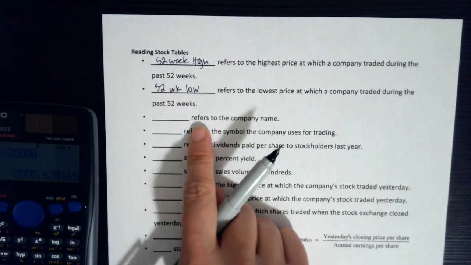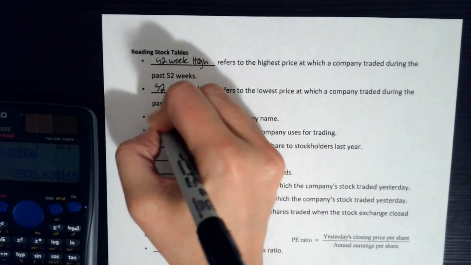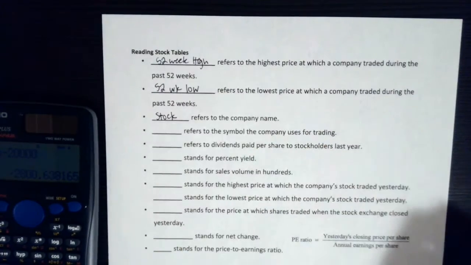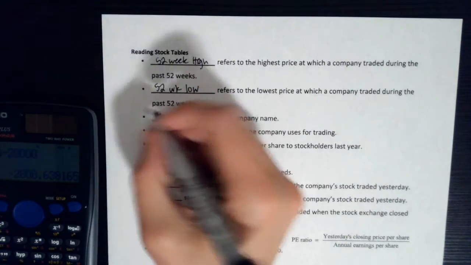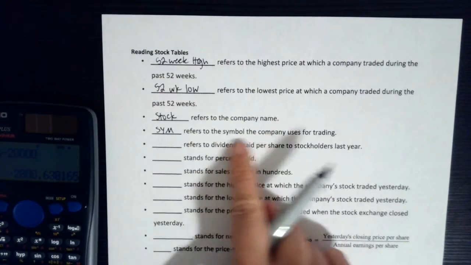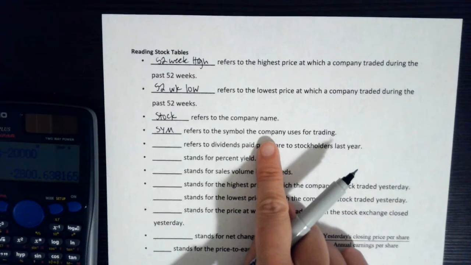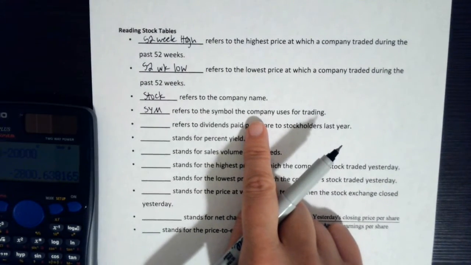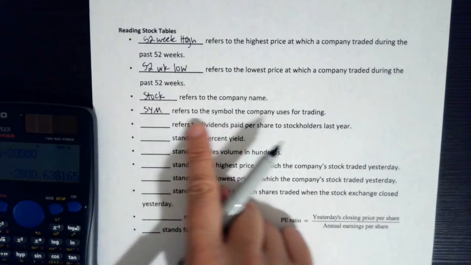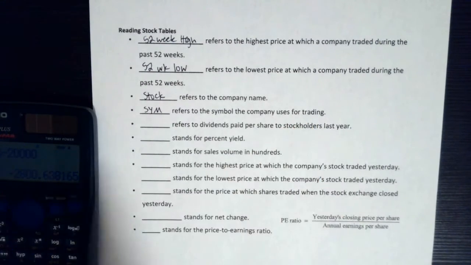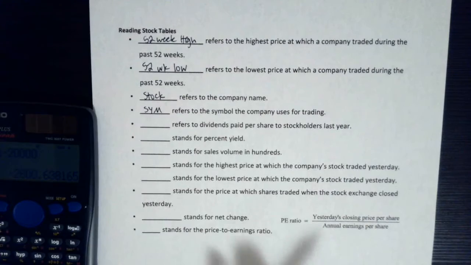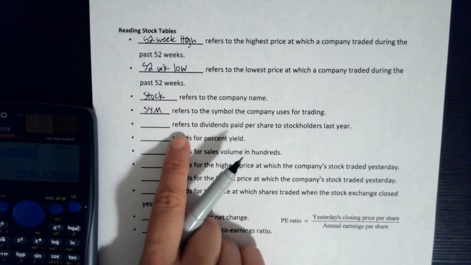So if it says stock, that's the company name. So that'll say the actual company name, Amazon, Walmart, FedEx, Dillard's. The SYM on there refers to the symbol the company uses for trading. So if you have a company with a really long name, like Amazon United Holdings Incorporated, they don't want to write that out every single time they're doing stuff. So they'll use a symbol, and it's usually 3 letters that you can use for trading. So if you've ever watched the news down at the bottom, it says like DOW for Dow and stuff. Those are the symbols that are running across.